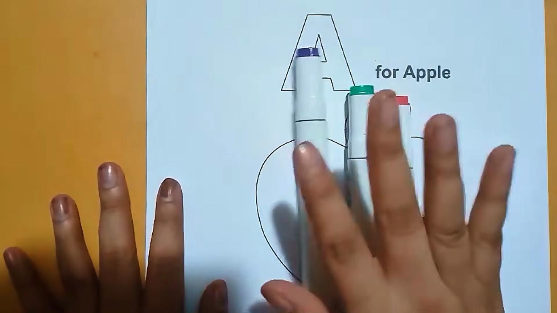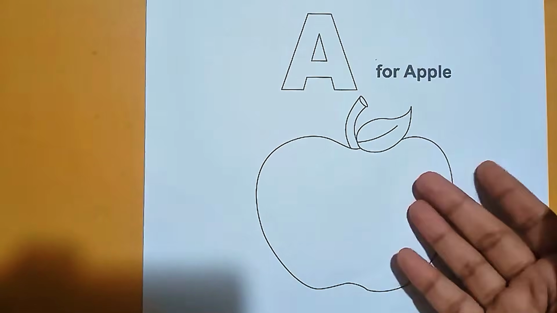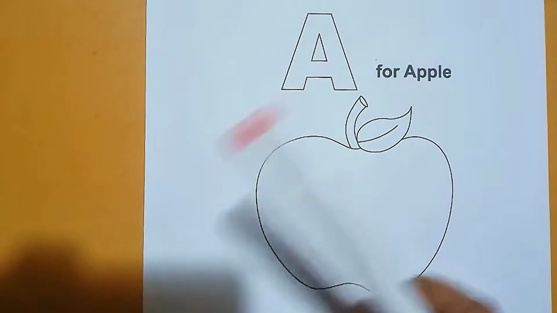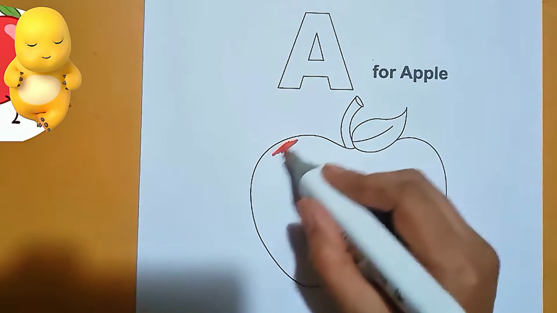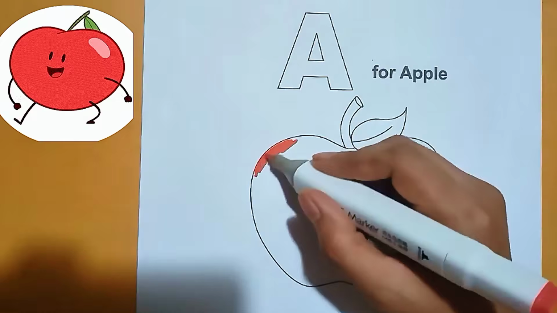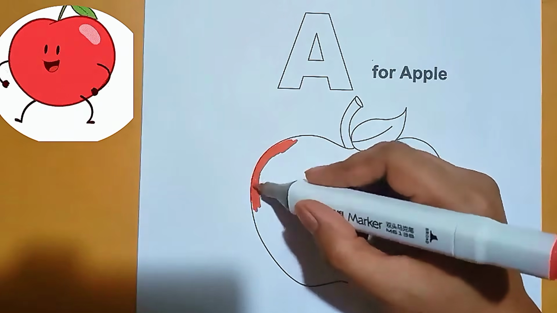Hi friends! Wow! Today, let's draw an apple using the letter A. It's very, very easy. Let's get started. Now, let's color it with red. Oh, look at that. It looks so beautiful.